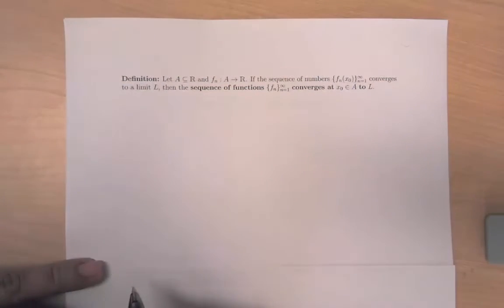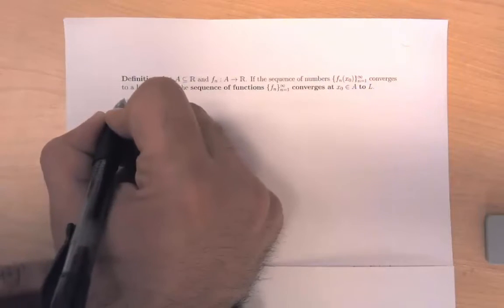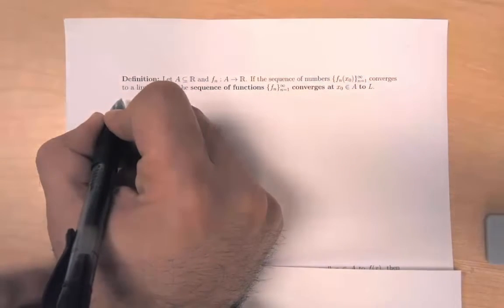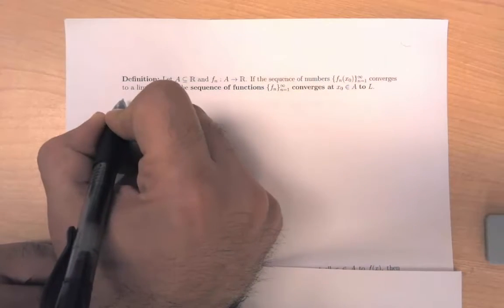Another way of expressing this idea is just to refresh our memory on what it means for a sequence of numbers to converge.